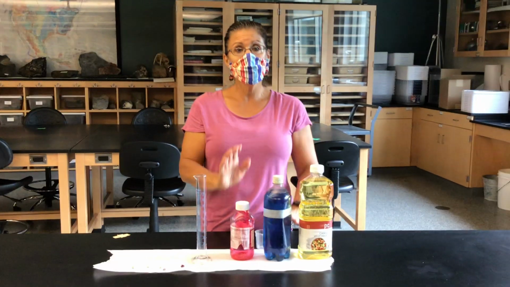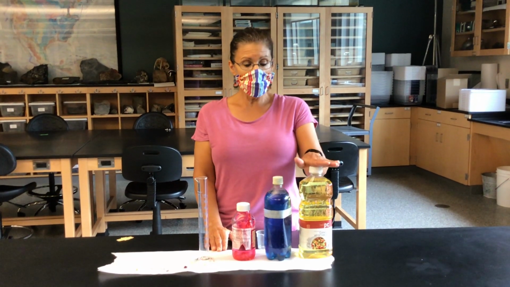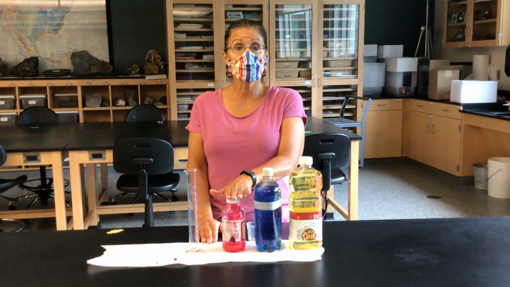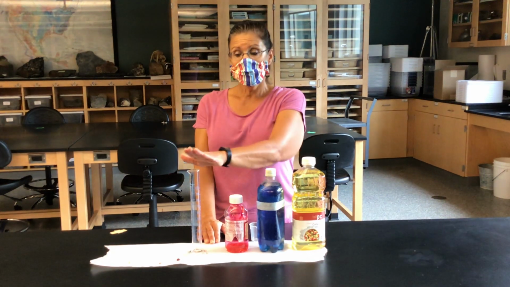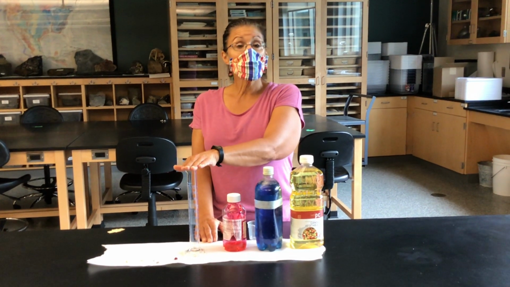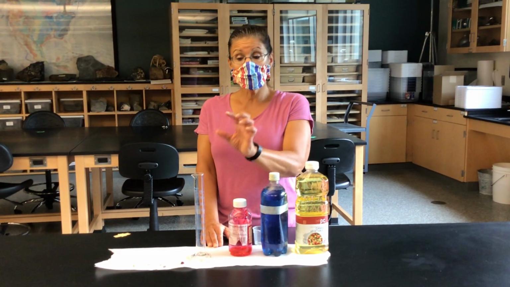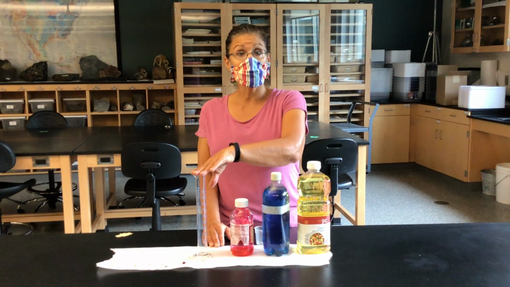So take a break with the video and develop your hypothesis. How will these fluids interact when we mix them together? We're going to put 10 milliliters of each fluid into the cylinder, and you're to draw a diagram of what those fluids will look like once they're poured into the cylinder.